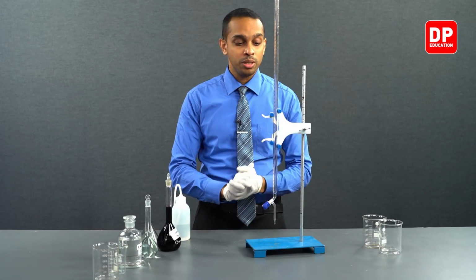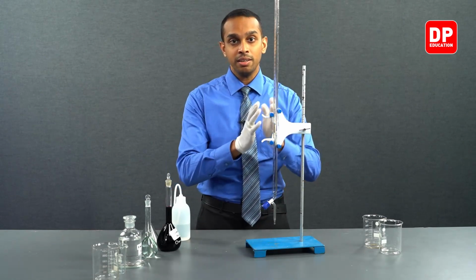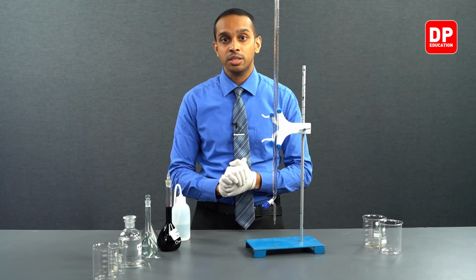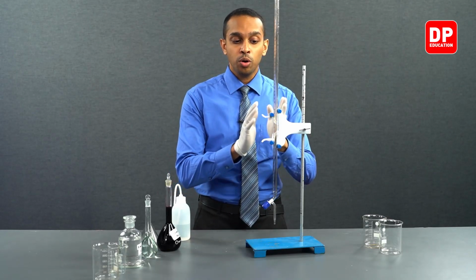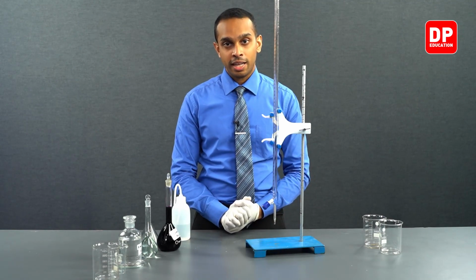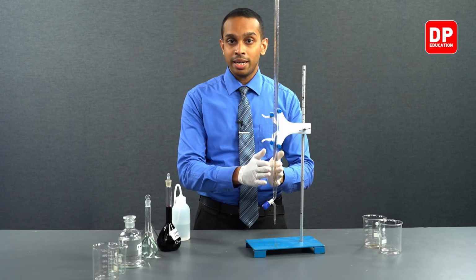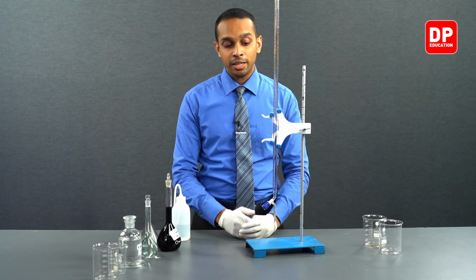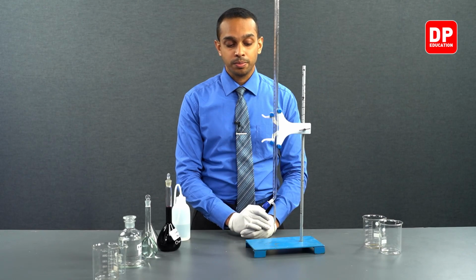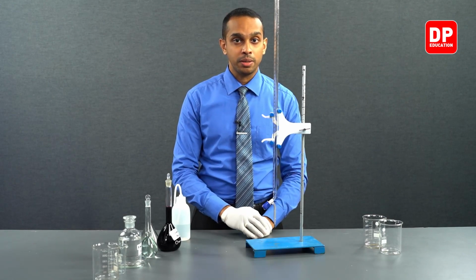So to make sure that it is not going to change its concentration, whatever the solution that we add here, we will have to wash this burette twice, once with distilled water, and a second time with the solution that we are adding to this burette. So let's move on to washing this burette.